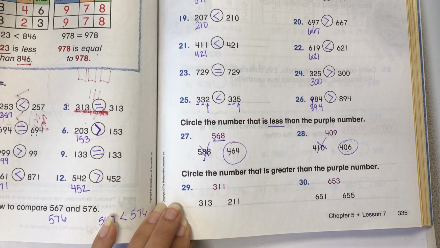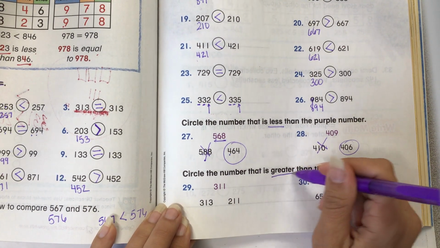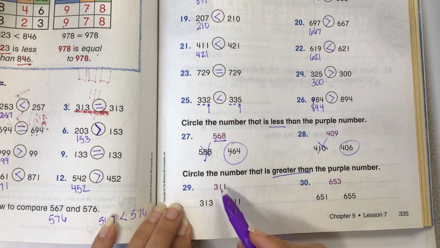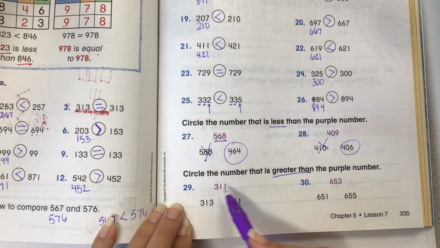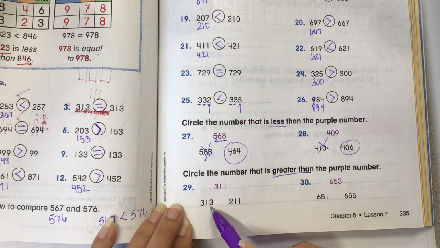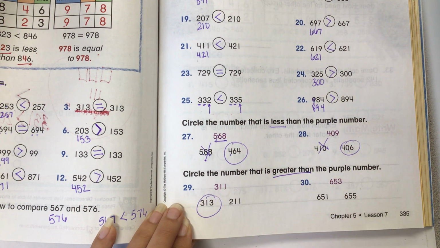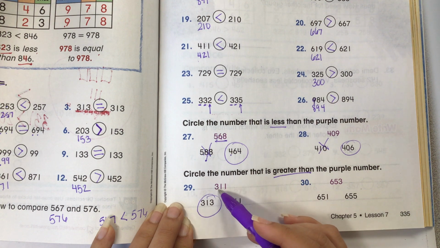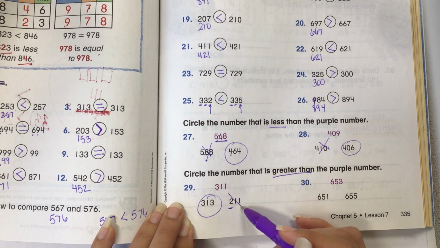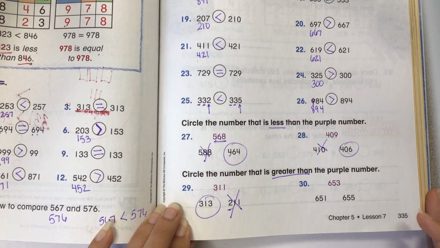Circle the number that is greater than the purple number. So now we're looking for greater than. So which number is bigger? 311, 313, or 211? 313, 300s are the same, the tens are the same. This one has a 1, this one has a 3. 3 is greater than 1. We're looking for greater than. And let's just compare this one very quickly. 300s and 200s. 200 is less than. We're not looking for less than this time. We're looking for greater than.